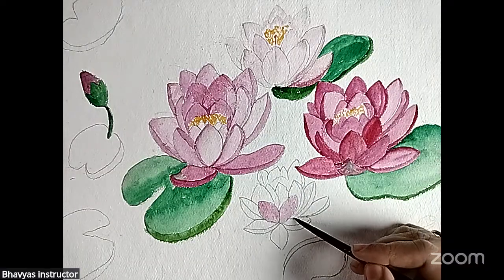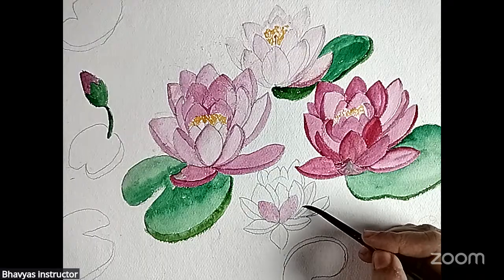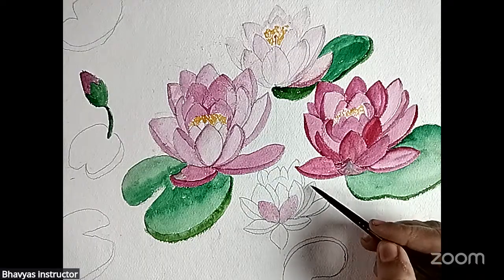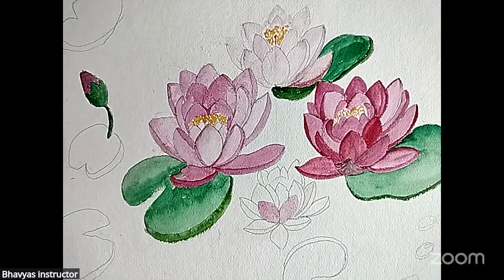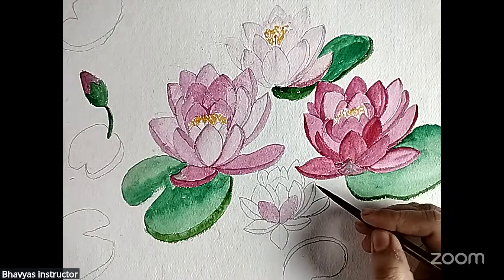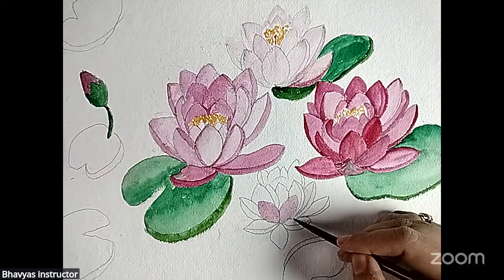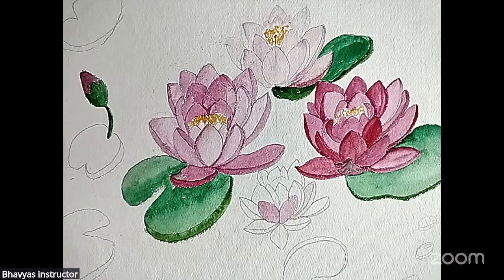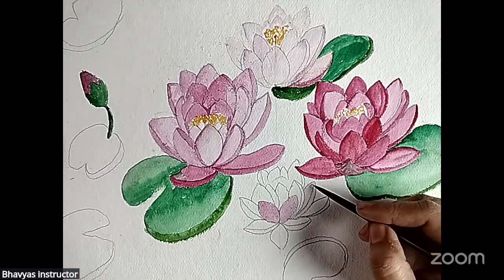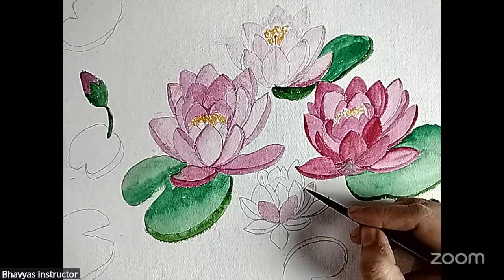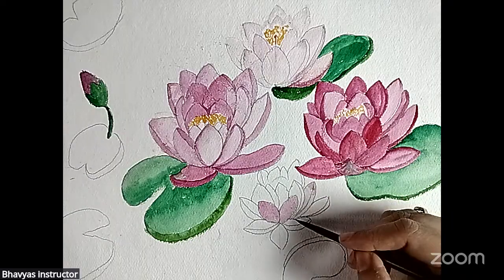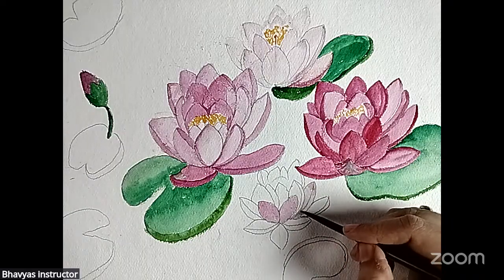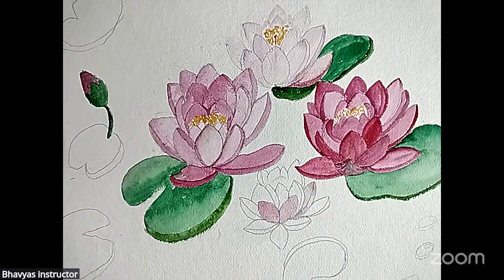For each and every petal, what you do, you just add clear water first. And down here, add clear water and put one drop on the top of the petal. It will get adjusted by itself, like this.